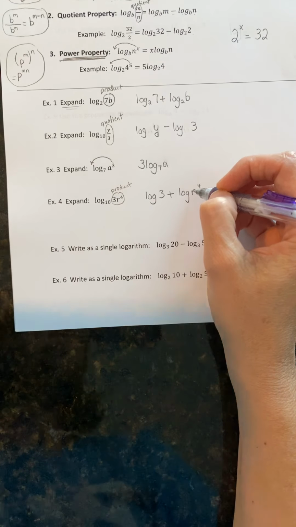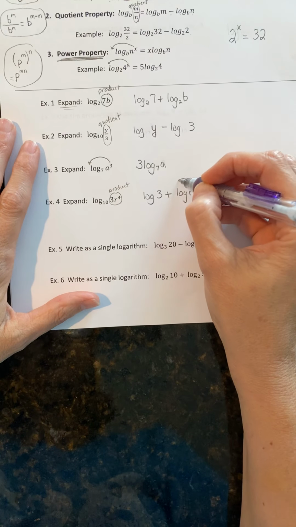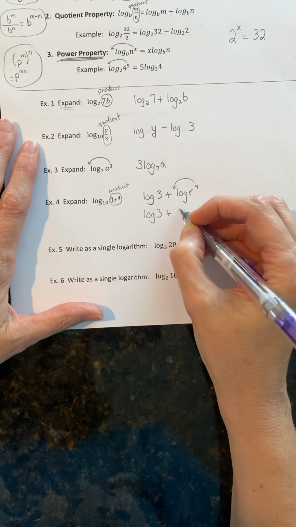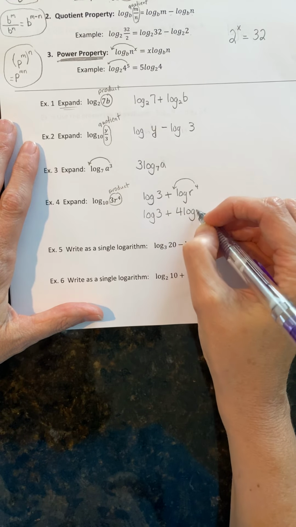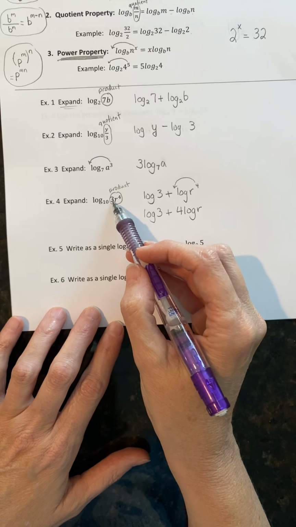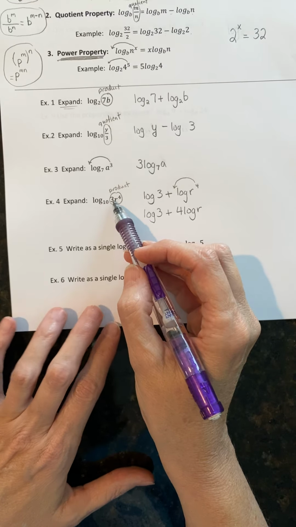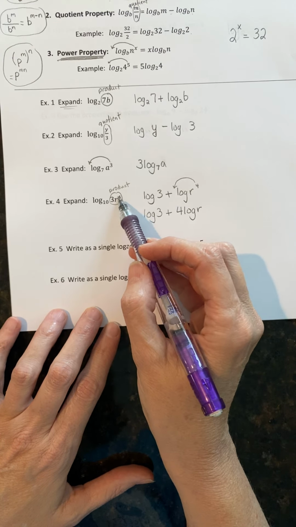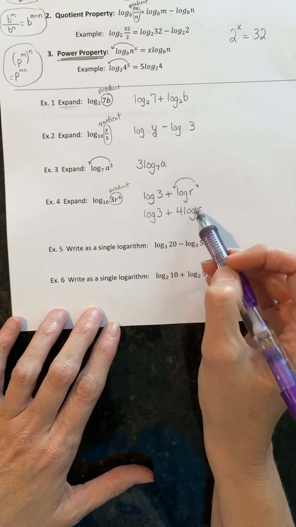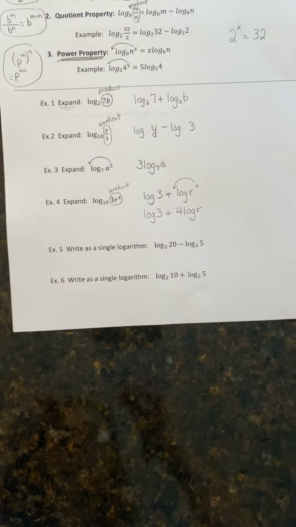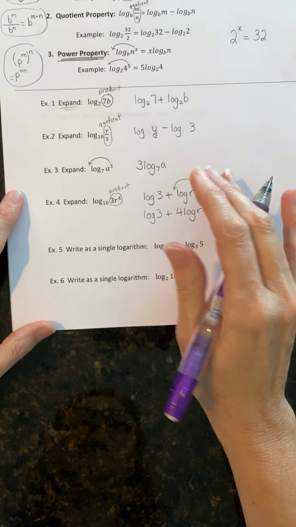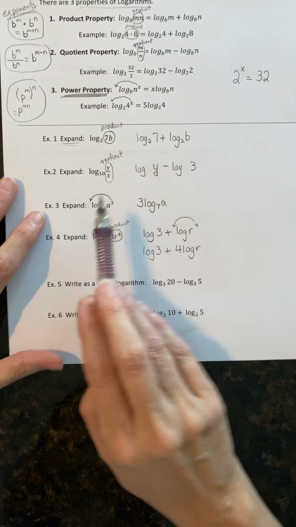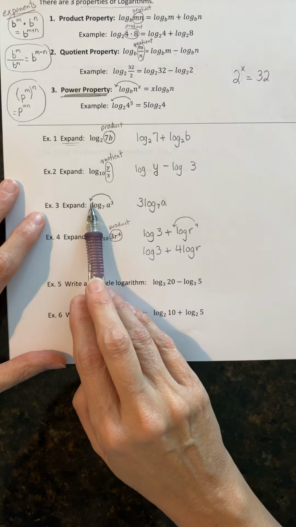Then we've got a power here that can be brought down to the front, so we've got log of 3 plus 4 log of r. It's a little more complicated when we have more things happening. Since we have a product and a power, we separated it with a plus and brought that power down. Okay, that's called expanding. Products you expand with a plus, quotients you expand with a subtract, and powers in the air you bring down to the front.